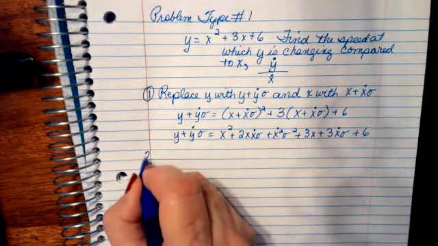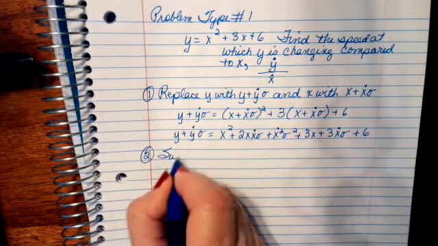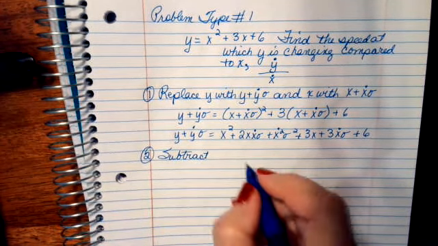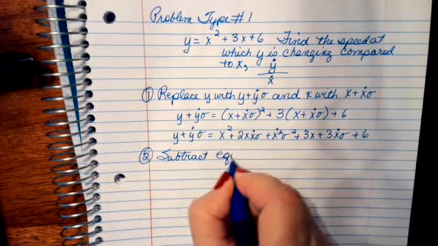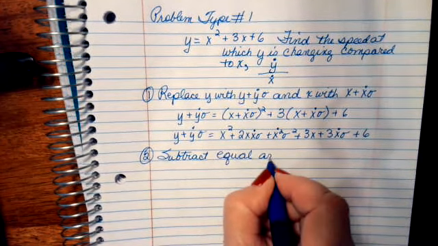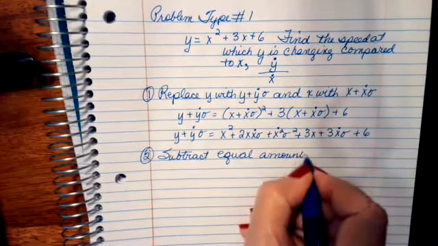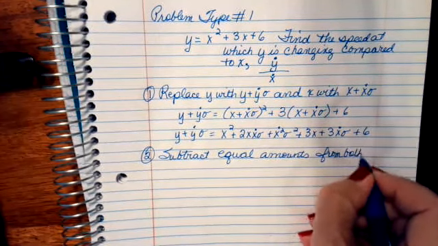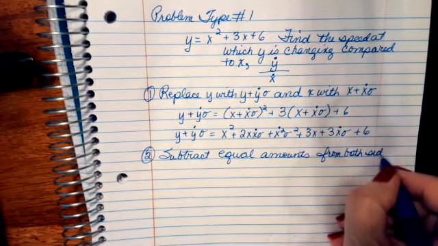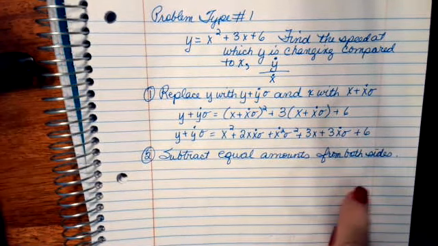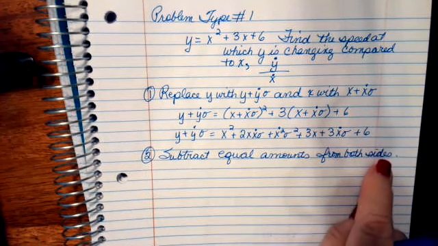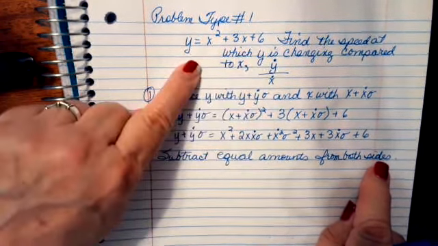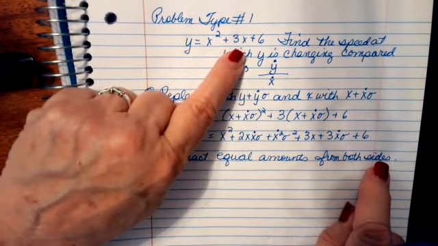Okay, second step, subtract equal amounts from both sides. You might look at that and say, well, wait a minute, I don't have the same thing on both sides. Everything looks different. But don't forget, we started off with y is equal to x squared plus 3x plus 6.